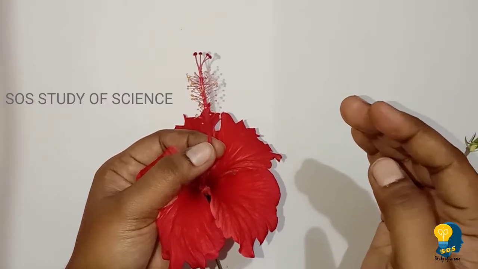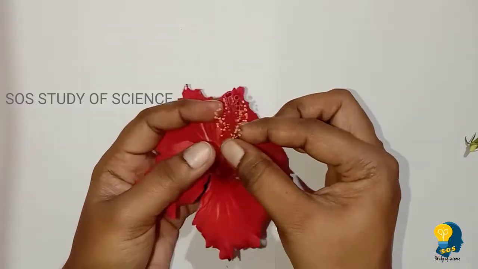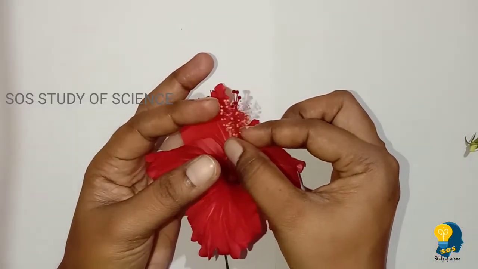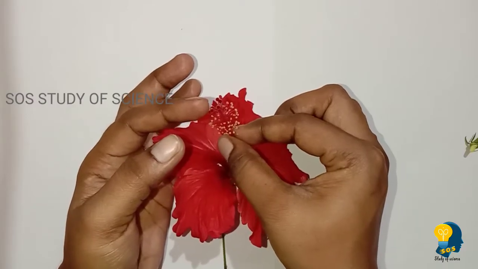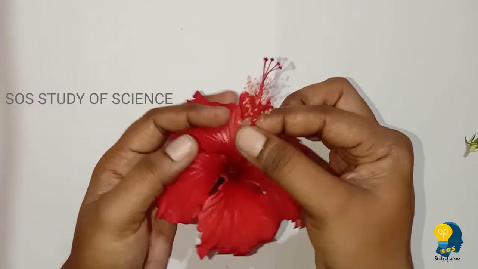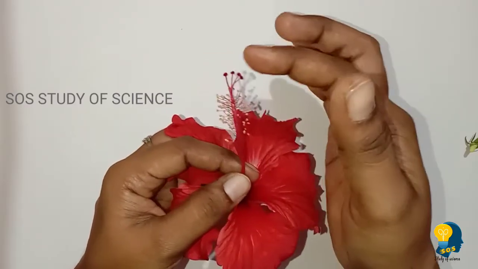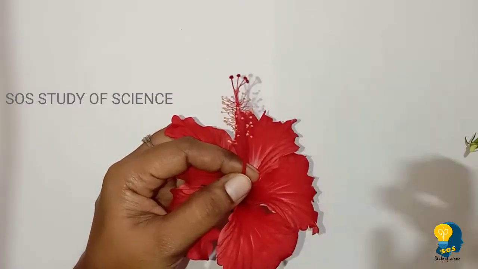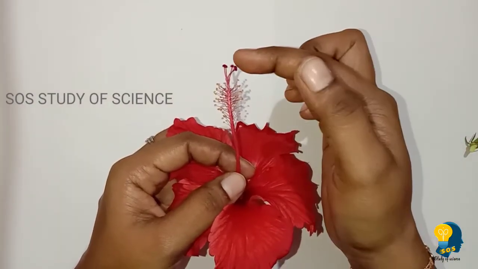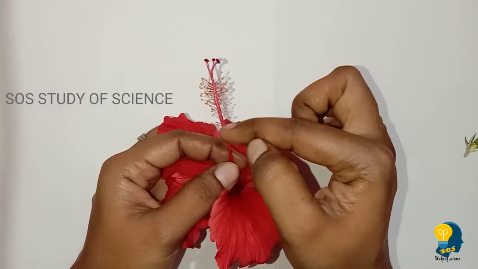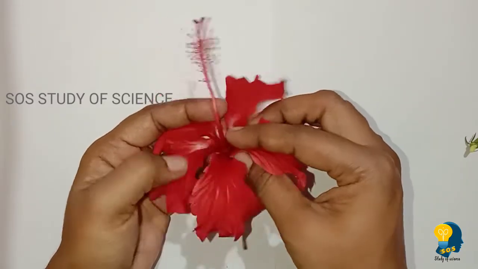Okay, so now let us understand the female part of the flower. Can you observe the upper part here? See, they are different from this part. Okay, so this is the female part. I'll just open it and show how it looks. So this female part consists of the stigma, and a long tube is there. Now this is called the style, and below there is the ovary.